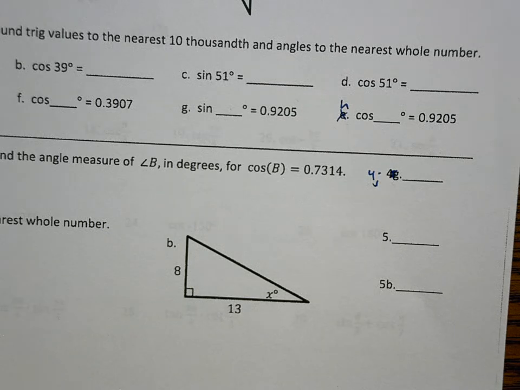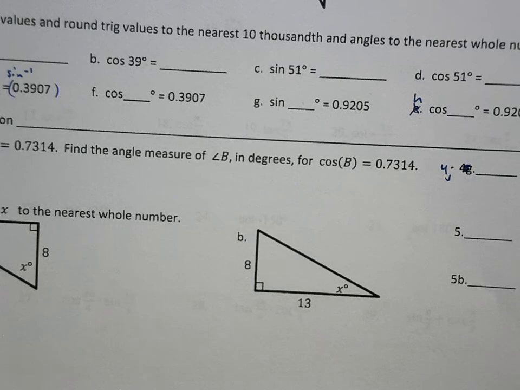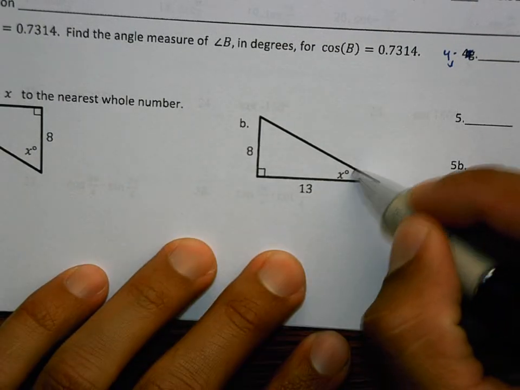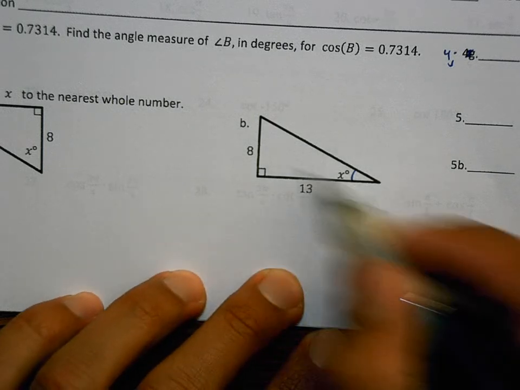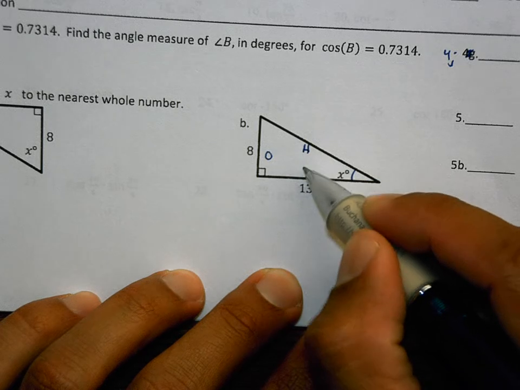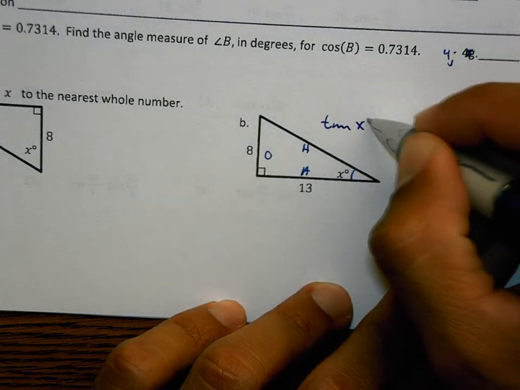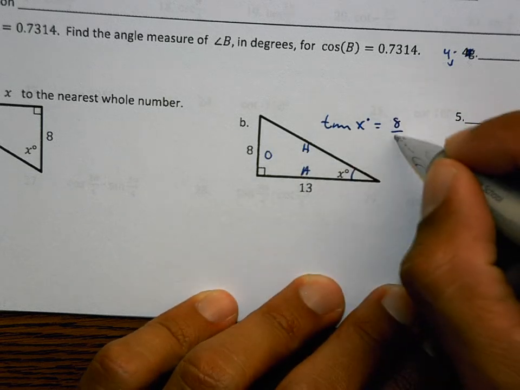So we use arc or inverses to find missing angles. That's the same thing you're going to do for 5A and for 5B. When I look at 5B, if I don't know what the angle is, I just highlight my angle. I label it using O, H, and A. Opposite, hypotenuse, adjacent. I have an OA right there. I must be using tangent. Tangent of what? Tangent of this x degrees angle equals opposite over adjacent.